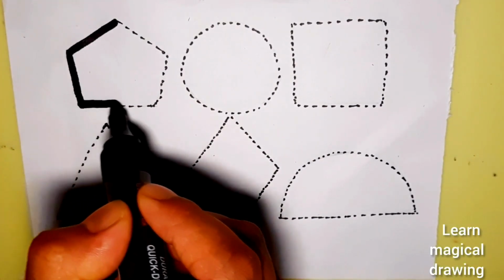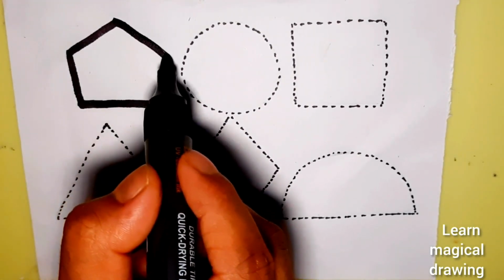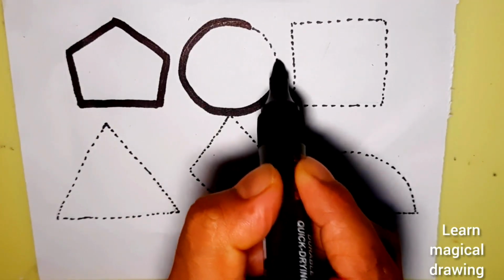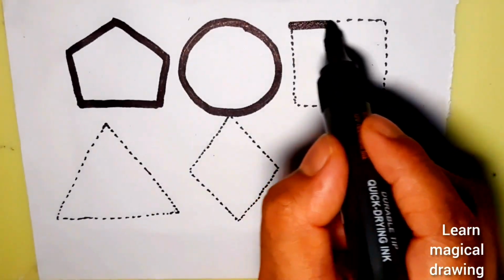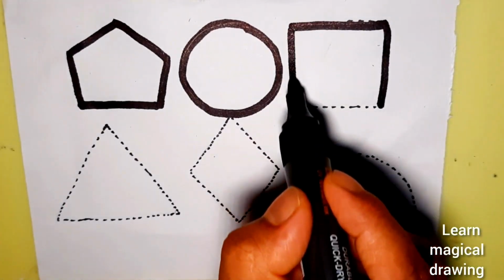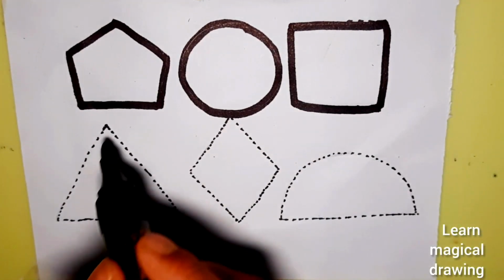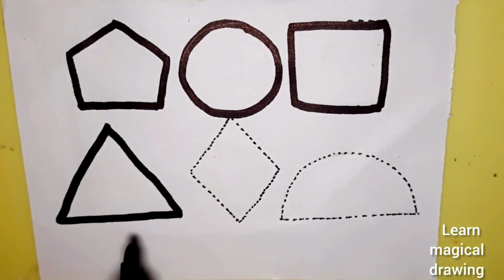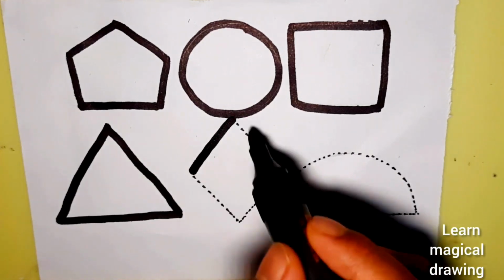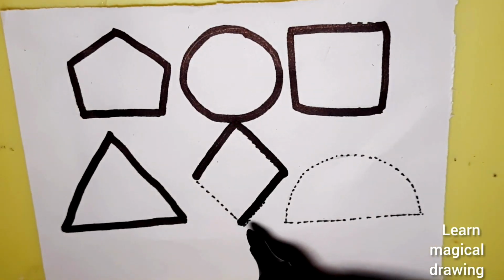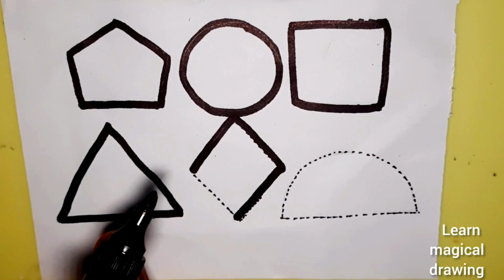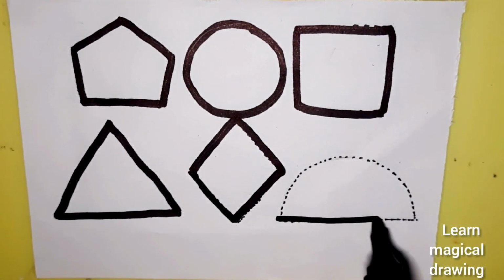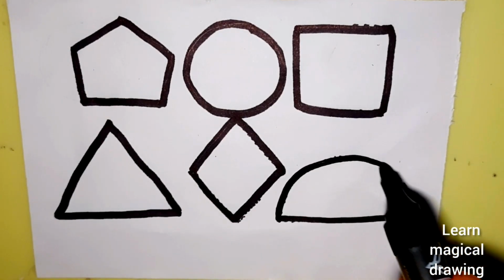Let's learn some shapes. Pentagon, circle, square, triangle, rhombus, semicircle.